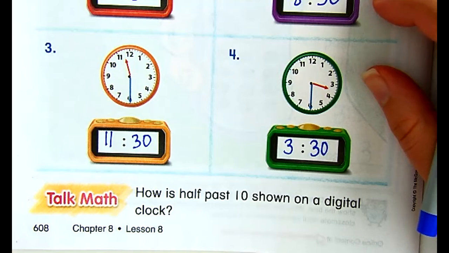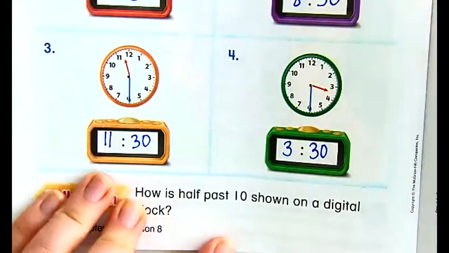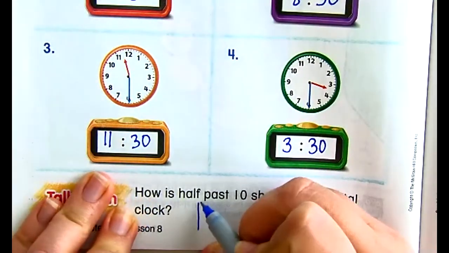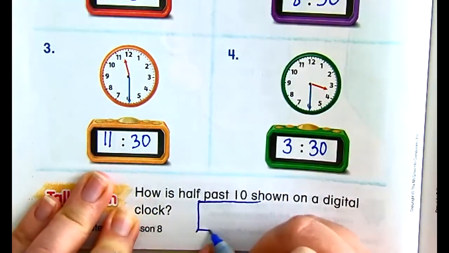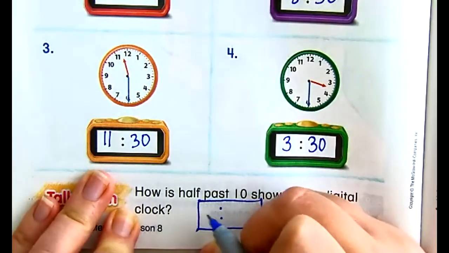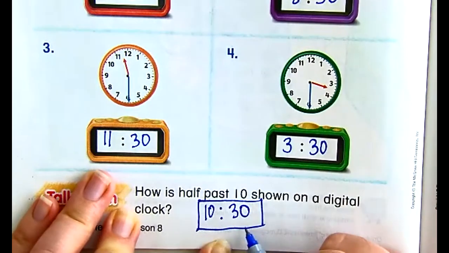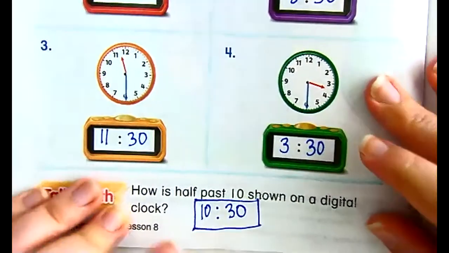All right, boys and girls, I hope you had time to share. How is 10:30 shown on a digital clock? Well, if I had a digital clock, I'm going to go ahead and draw it here. I'll draw it with a rectangle. 10:30 would be 10:30 with my hour on the left and my minutes on the right.